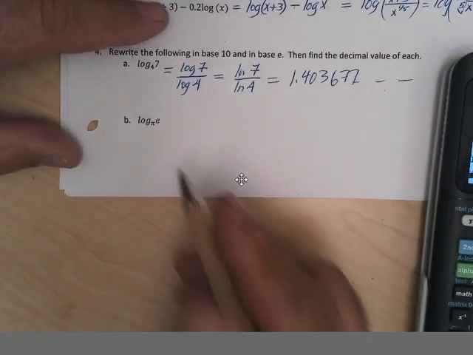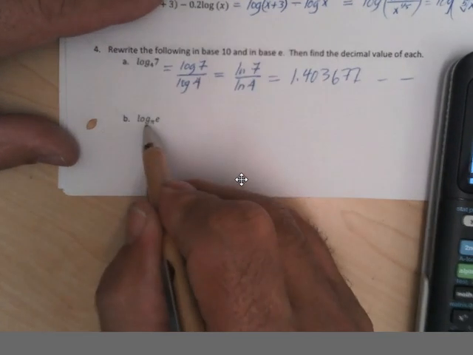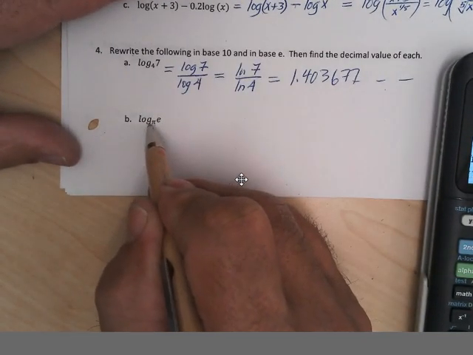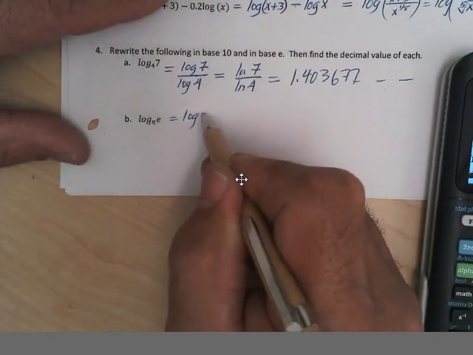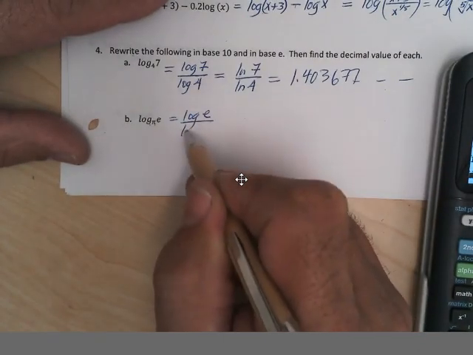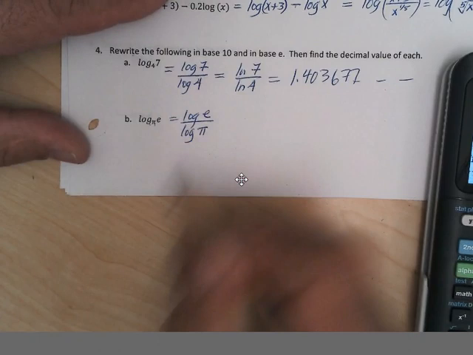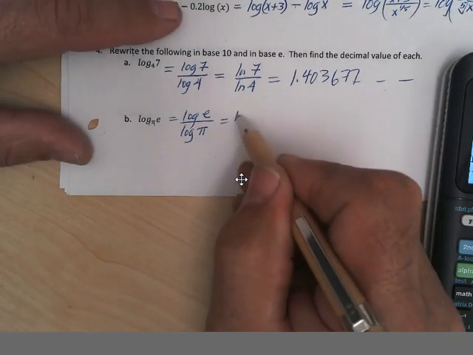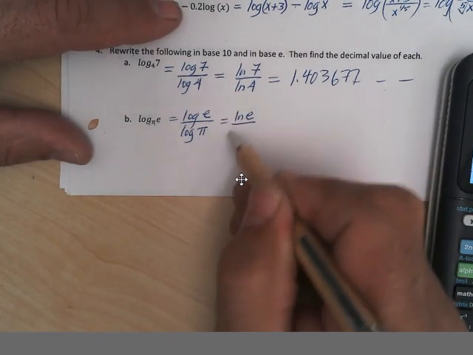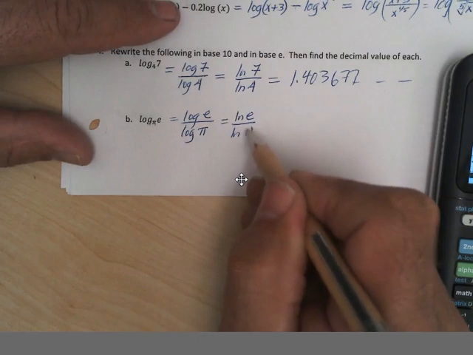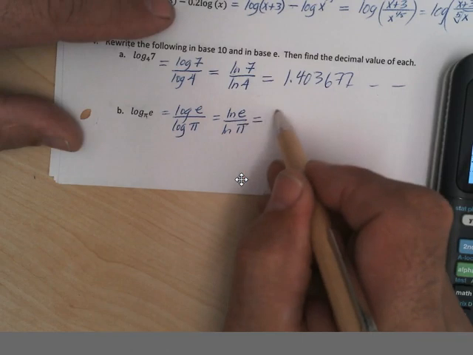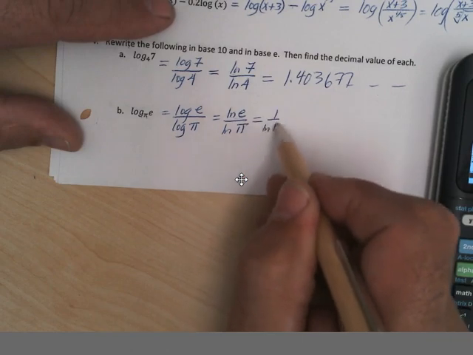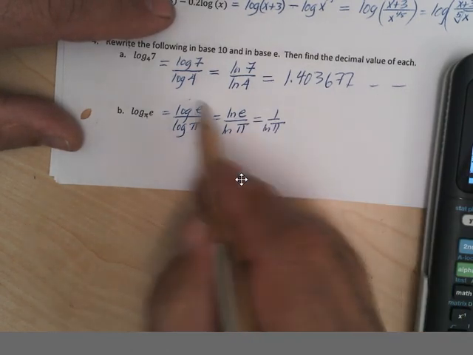And how about this one? Well, this is in base pi, so it becomes log of e divided by log of pi, or ln e divided by ln pi. And this, to what power do I take e to get e? That's 1, so it's just 1 over ln pi, which is what this should be.